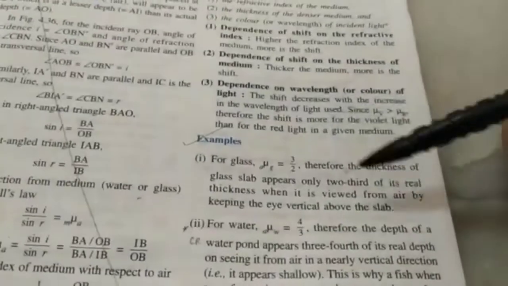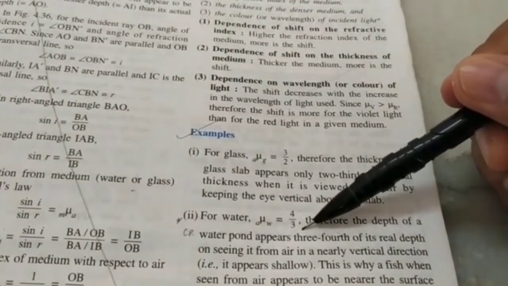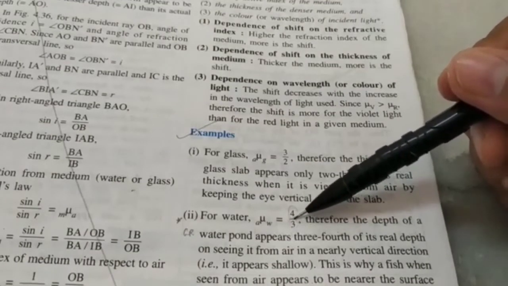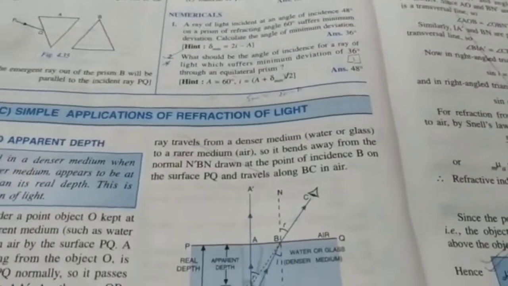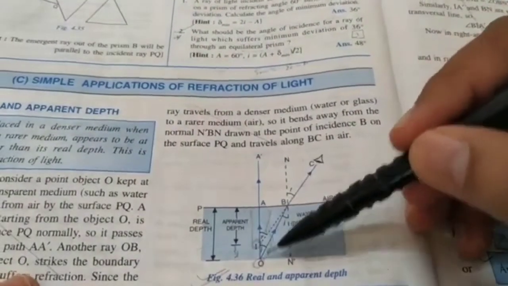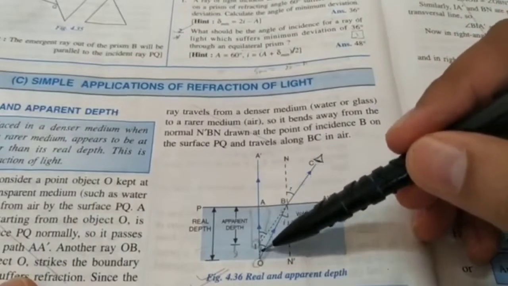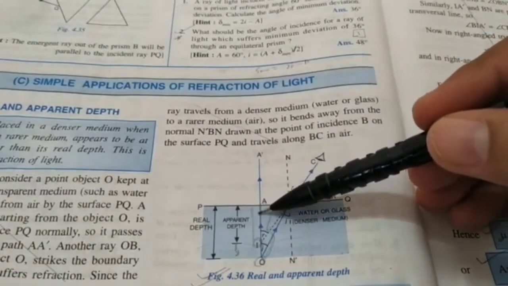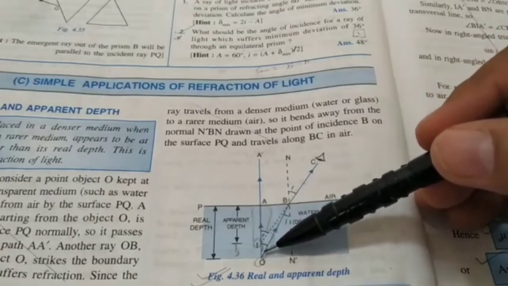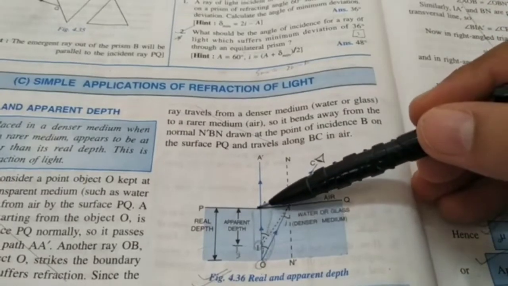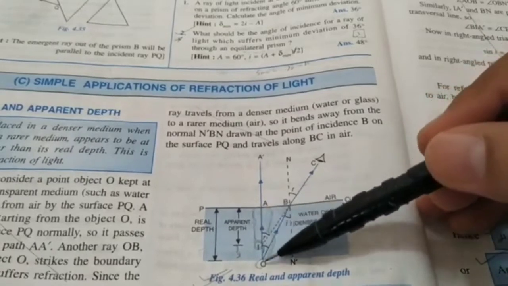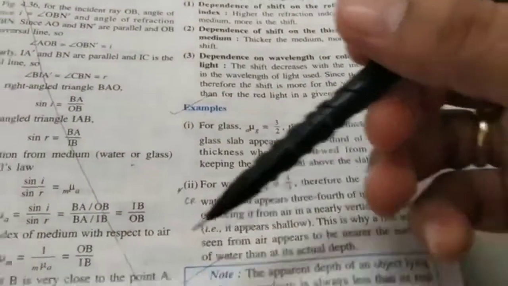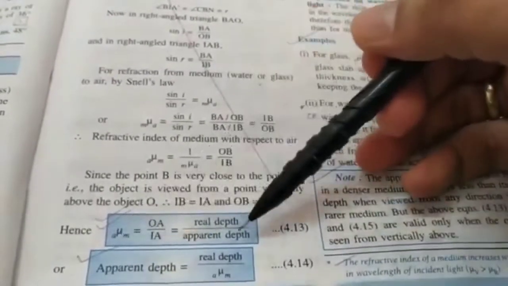Similarly, for water the refractive index is 4 upon 3. That means the 4 will represent the real depth and 3 will represent the apparent depth. So if you were looking at your own legs, and suppose your legs are 4 feet long. Wow, good opportunity to be a model then. 4 feet long legs, but in water you will feel that they are just 3 feet long because there has been a shift. That's the advantage of knowing the refractive index. And this is the formula we just used. Refractive index is real depth upon apparent depth.